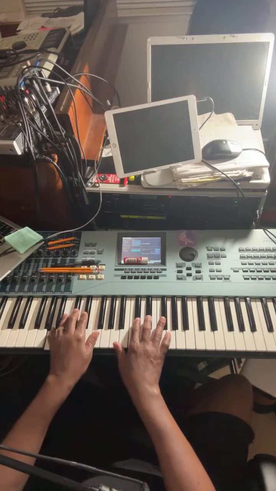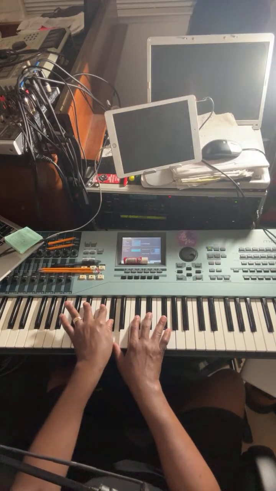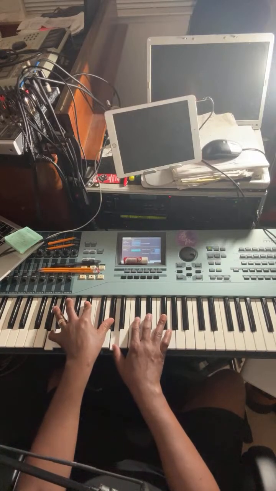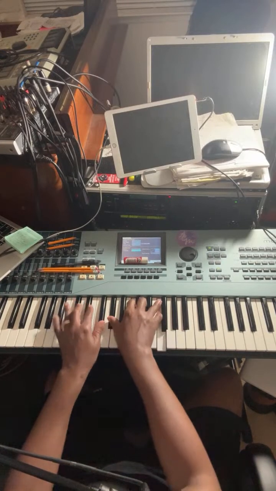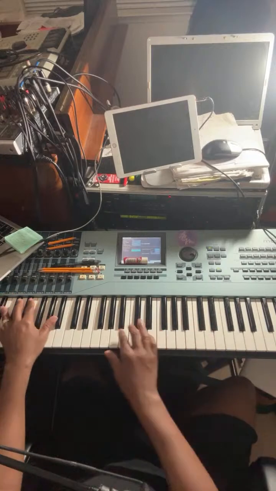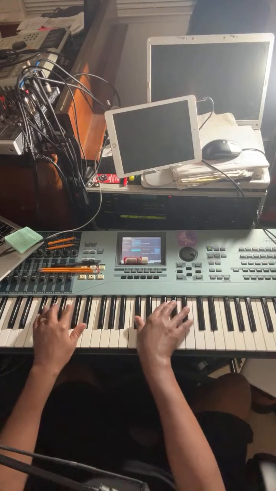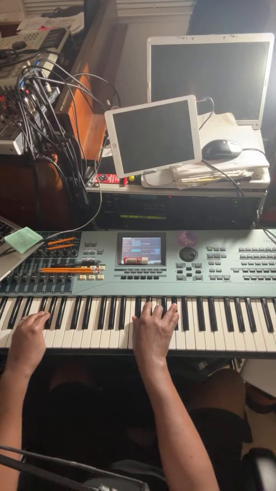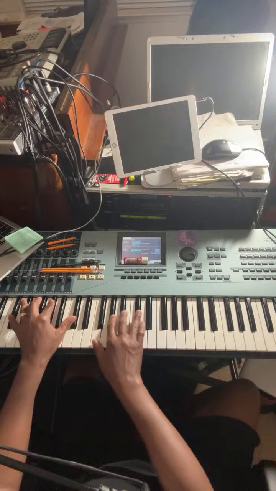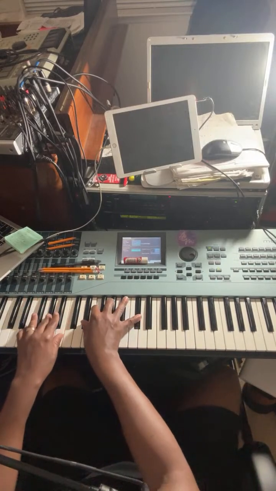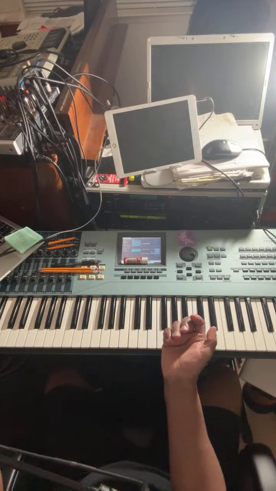My brain wants to go to this bass line, but I know it's in the right hand too. It's an easy song, and you can do that song so many different little ways.